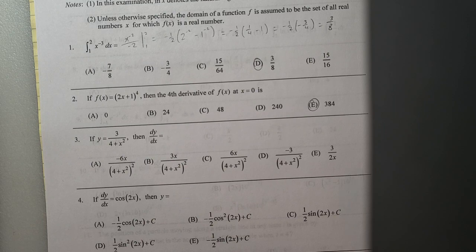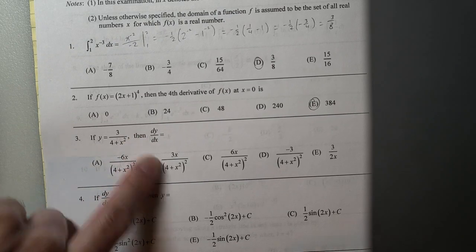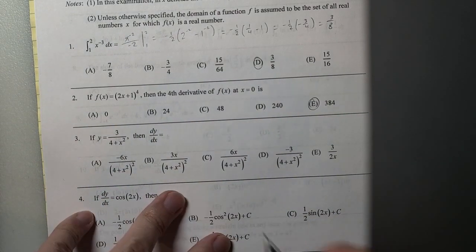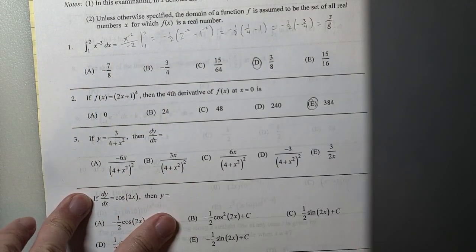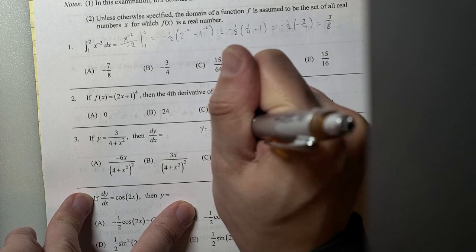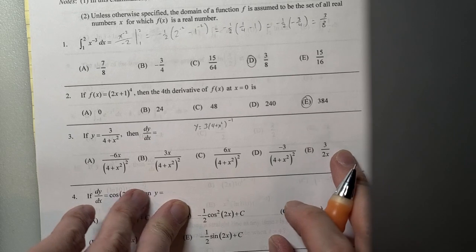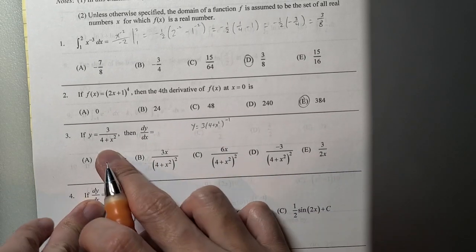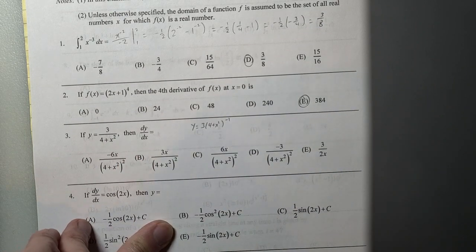Okay, so we just have to do chain rule a lot of times. If y is 3 divided by 4 plus x squared, dy dx is equal to what? Okay, so here we can rewrite y as 3 times 4 plus x squared to the negative 1 power. We can do this so that we can just do chain rule. Here, you could do quotient rule, but that's a little more tedious in my opinion.